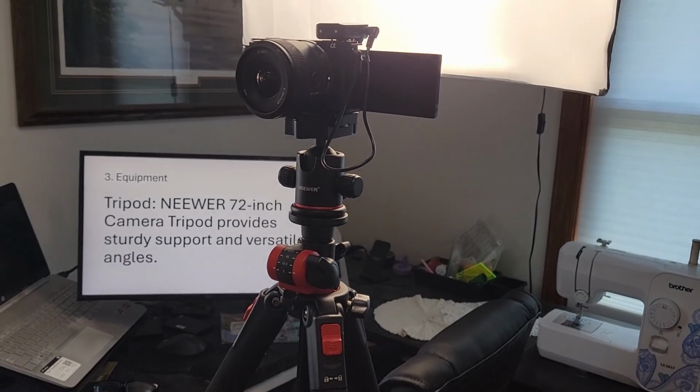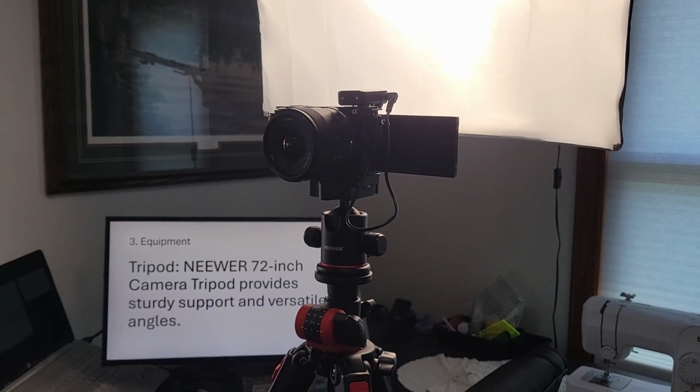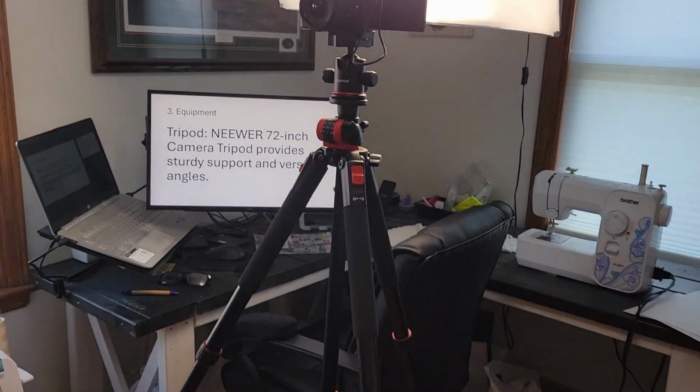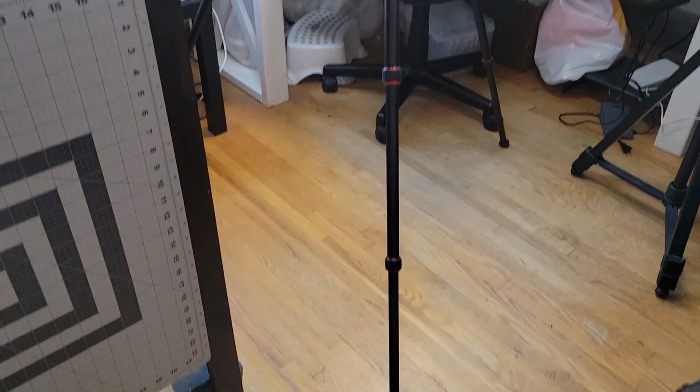The next thing I use that I finally upgraded on, I sold some more stuff and I got this tripod. And again, we're going to the phone. It is called the Neewer 72-inch camera tripod. Very sturdy, heavy duty. But look at that.